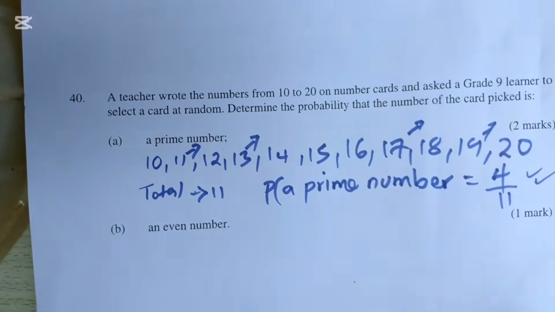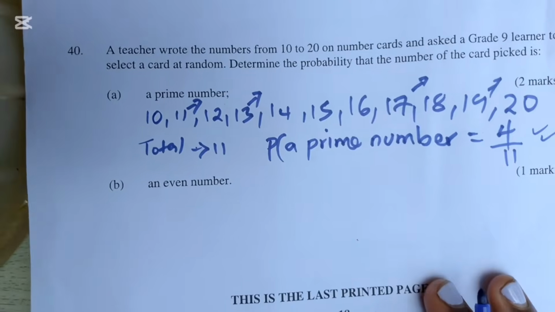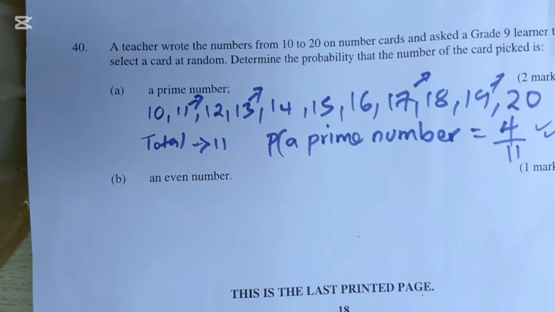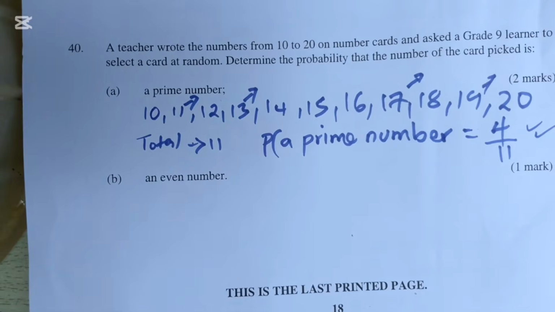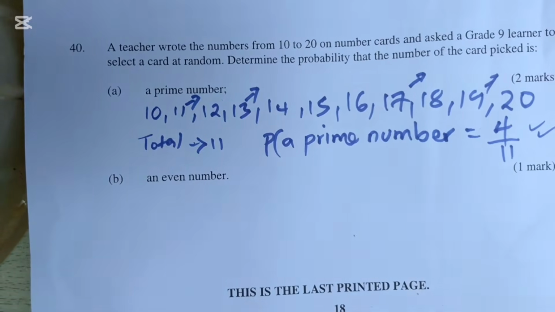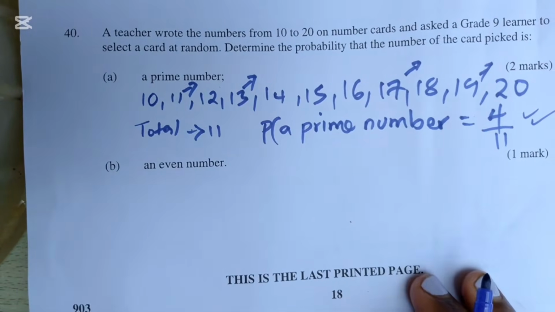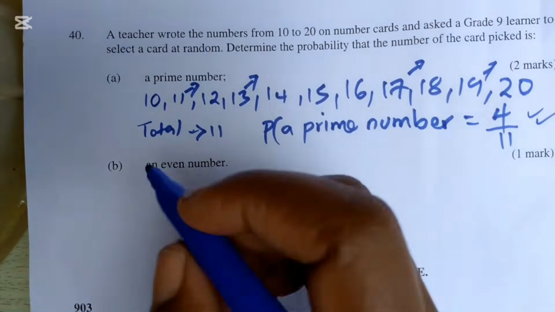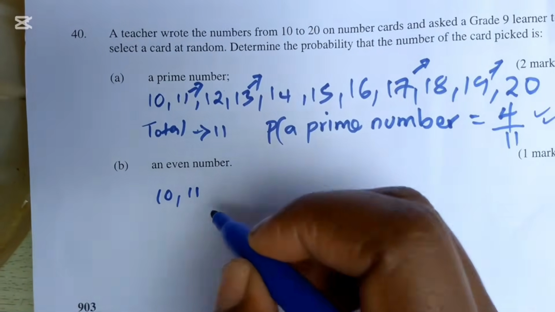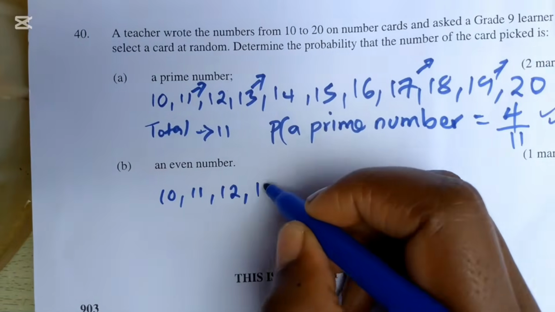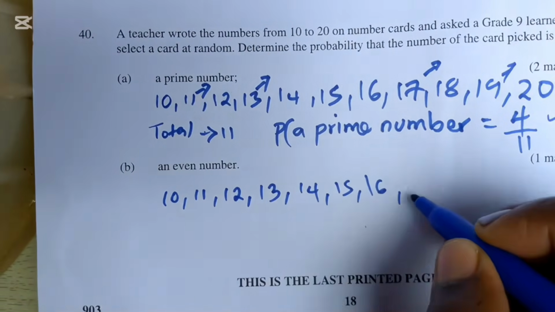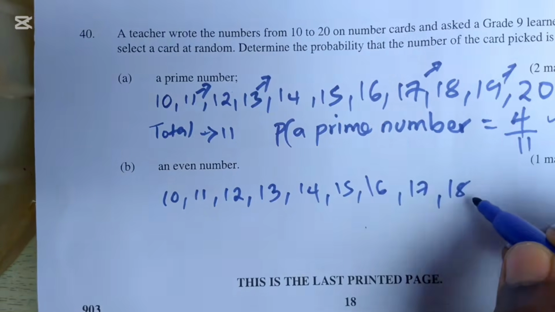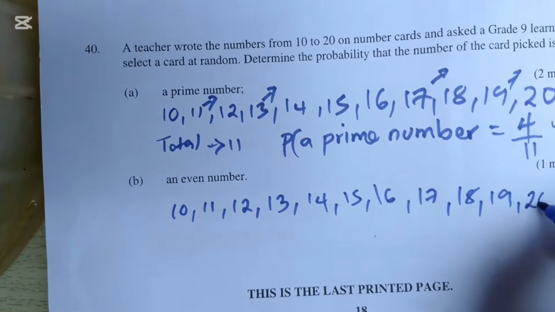Now from there we move to part B, an even number. So we can use our list. Again, we can write our list: 10, 11, 12, 13, 14, 18, 19, and then 20.